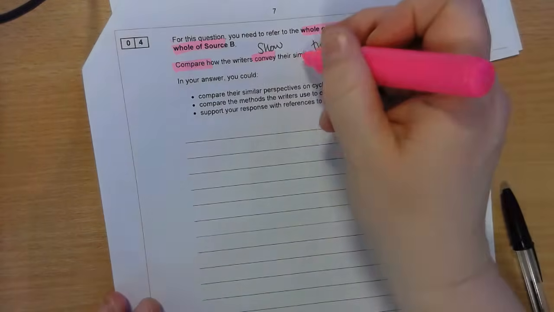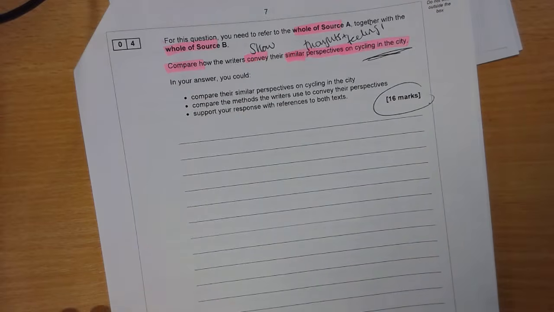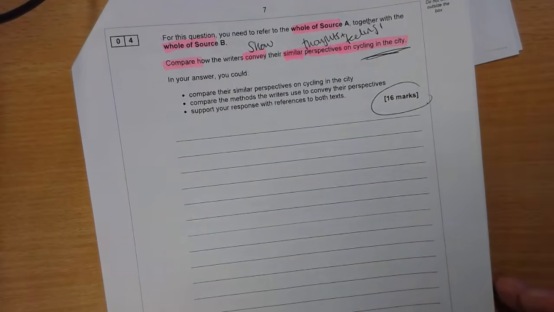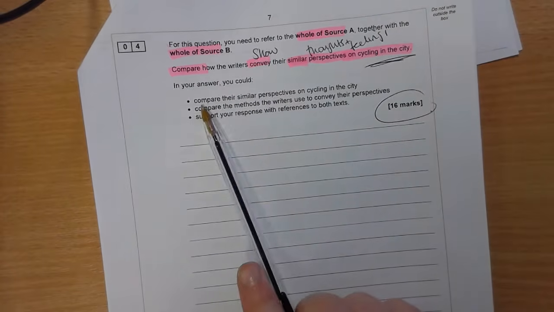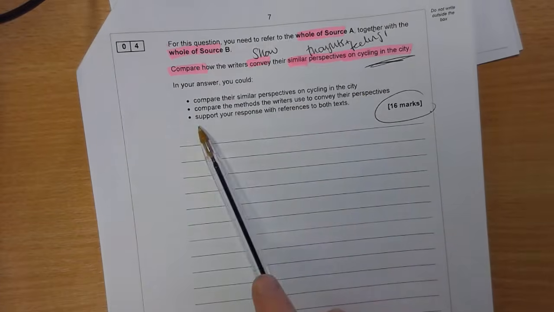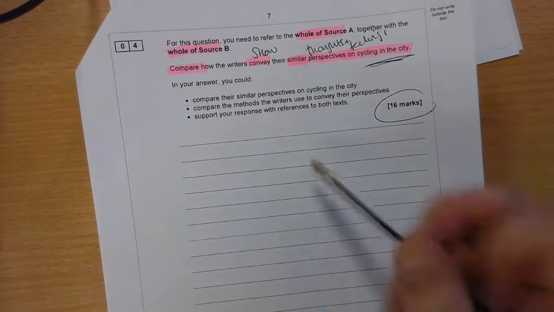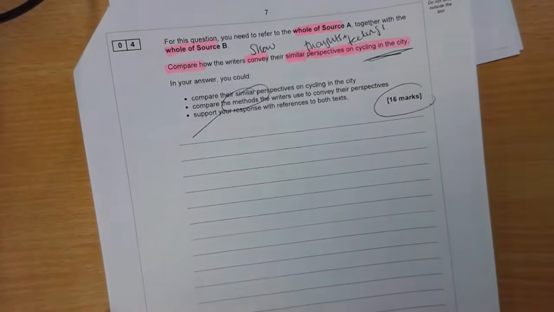And again, I'm just going to underline similar. If, for instance, you by mistake talked about differences, you would still get credit, but it's worthwhile sticking to exactly what they want. The important bit is here, and it reminds you what you've got to do. So you've got to compare similar perspectives on cycling in the city. And the really important bit is compare the methods. That's what my students often forget. And so what do we mean by methods?